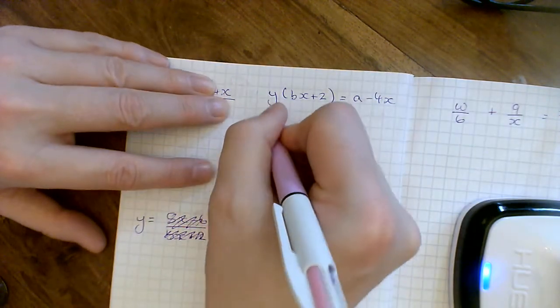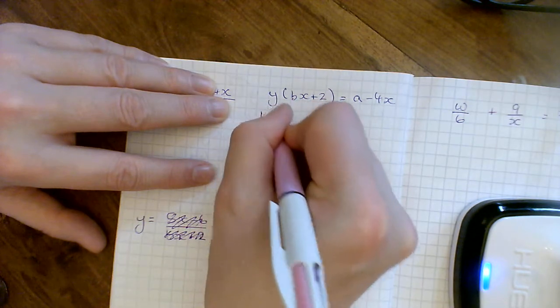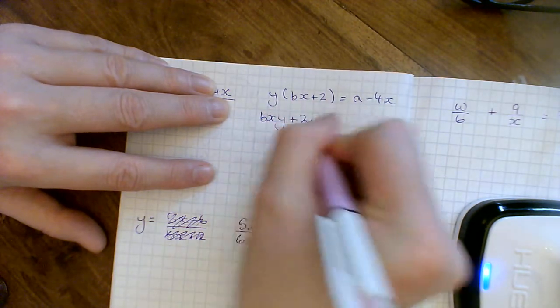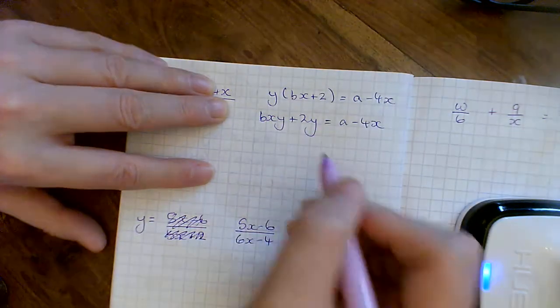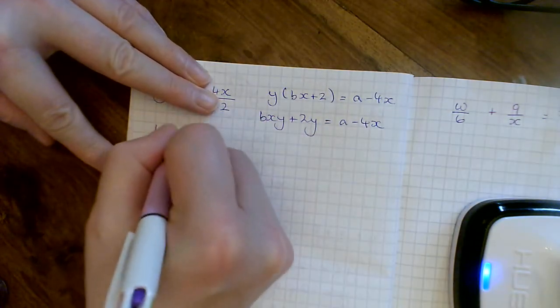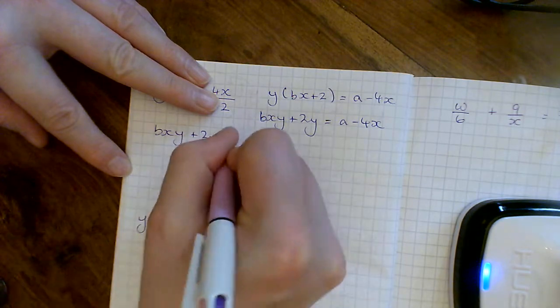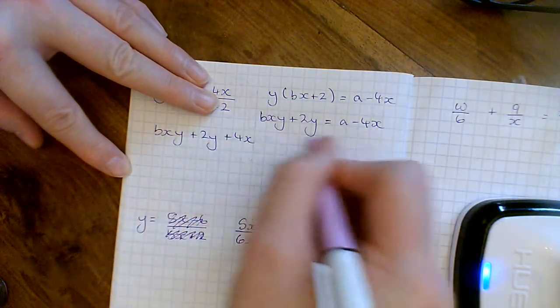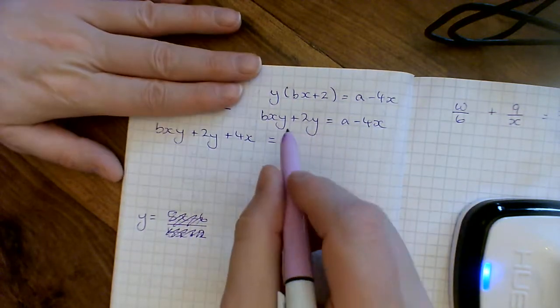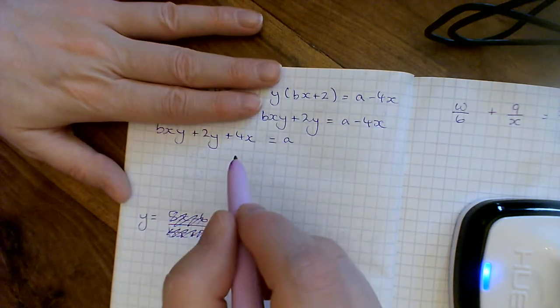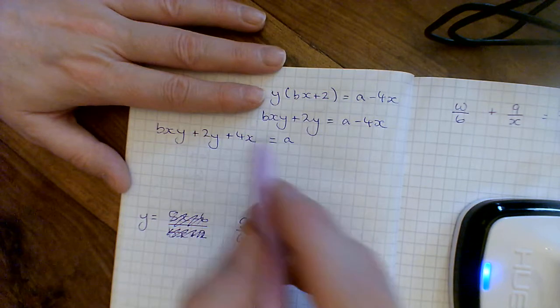Expand the bracket, so bxy plus 2y equals a minus 4x. Get all the x's on this side now, so bxy plus 2y plus that 4x, which now comes plus from the other side, equals a. And what you're doing is one step at a time, every time, you'll notice. As soon as you start trying to do more than one step, you start getting lost.